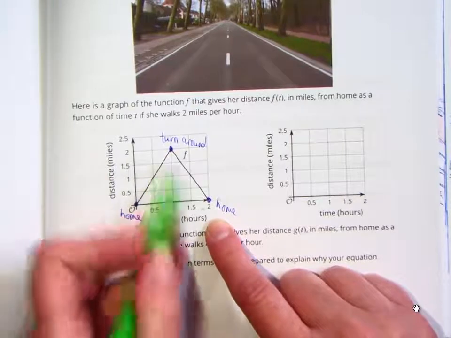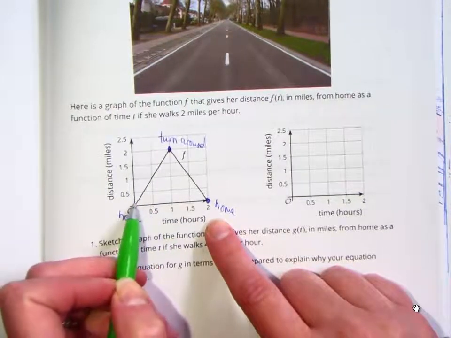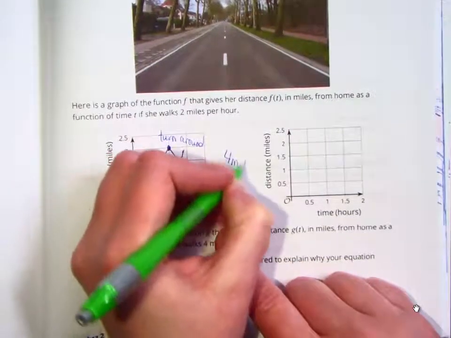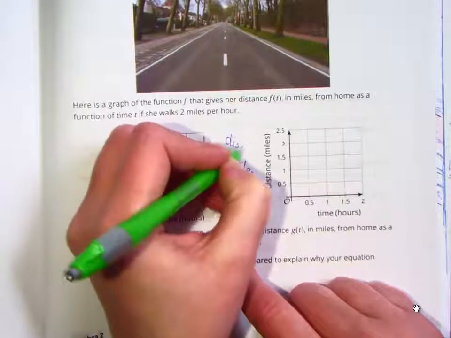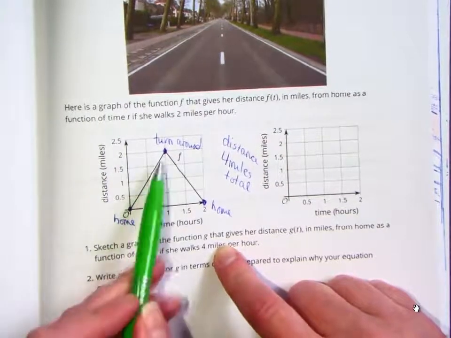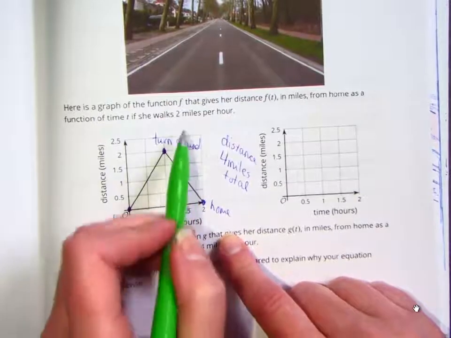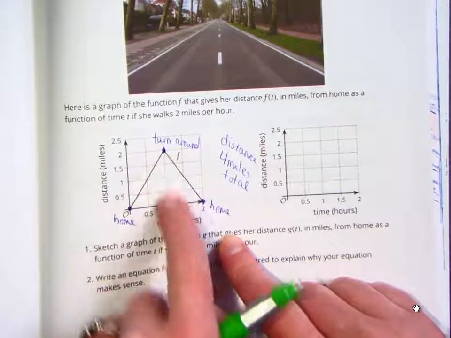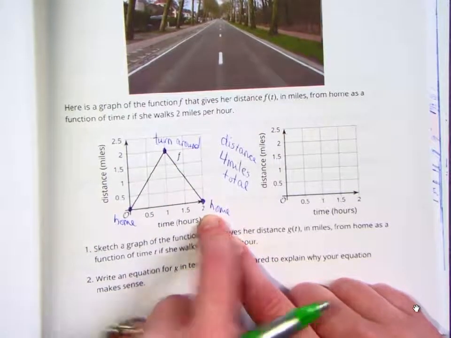The whole trip takes her 2 hours, and she goes a total distance of 4 miles. So she walks 2 miles, turns around, comes back, taking 2 hours. So she's walking at a rate of 2 miles per hour: 2 miles here in 1 hour's time, and then 2 miles back home in another hour's time.